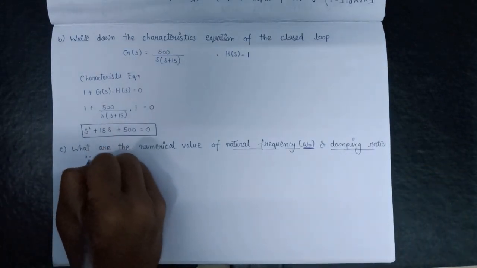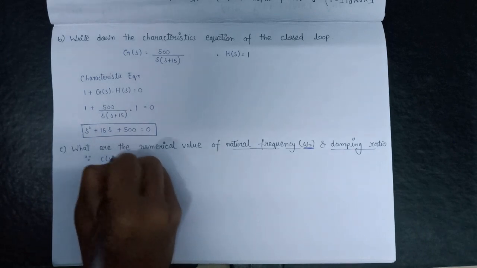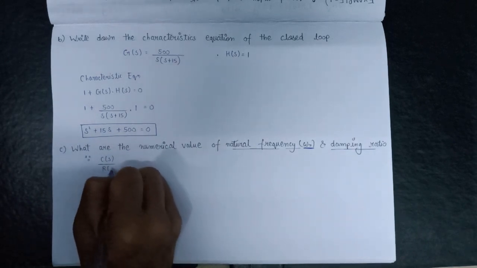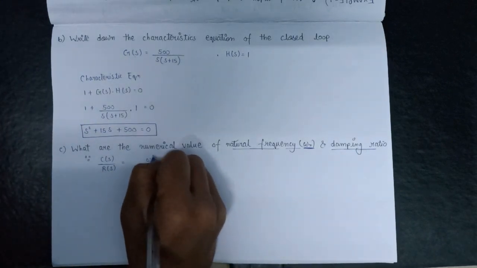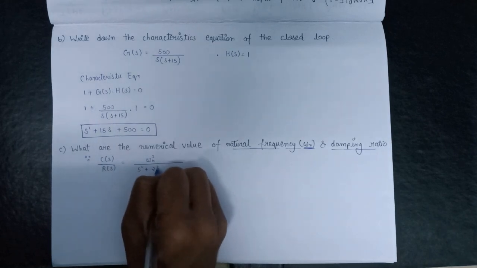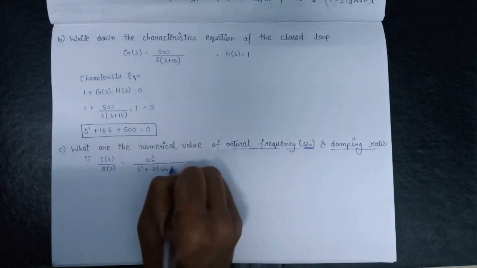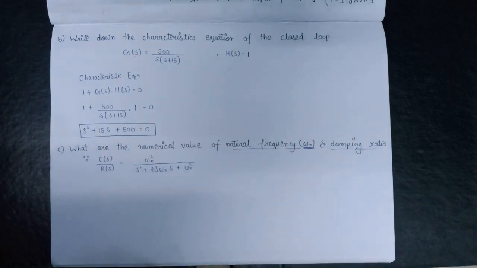Since we know that the expression for the second order control system is given as C of s over R of s equals omega n to the power 2 over s square plus 2 delta omega n s plus omega n to the power 2.